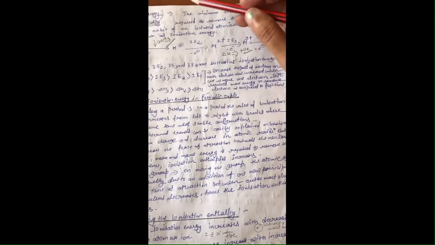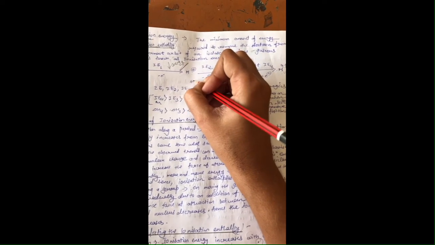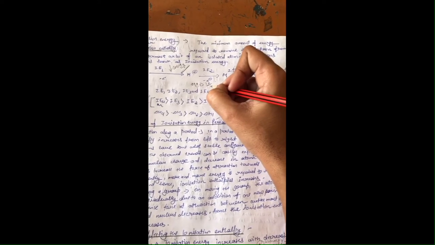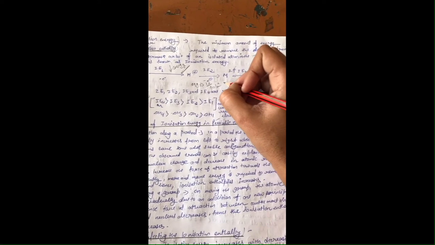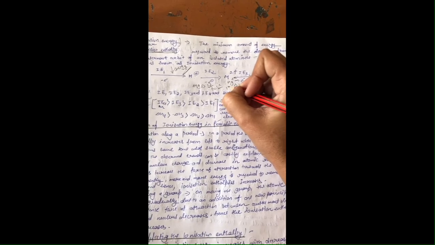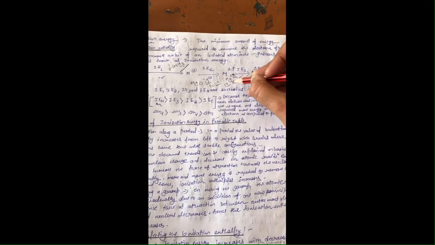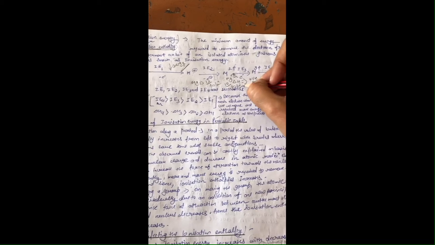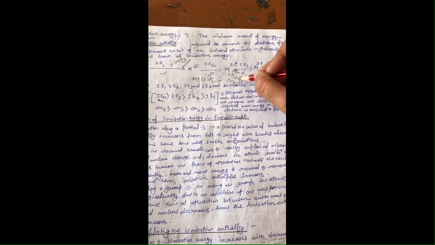For example, take magnesium. The atomic number of magnesium is 12 and the number of protons present is 12. And I am taking its cationic form, Mg2+. Now the number of electrons becomes 10. In Mg the number of electrons is 12, but in Mg2+ the number of electrons becomes 10 and the number of protons remains 12. Here more positive charge is present to attract the 10 electrons towards itself.